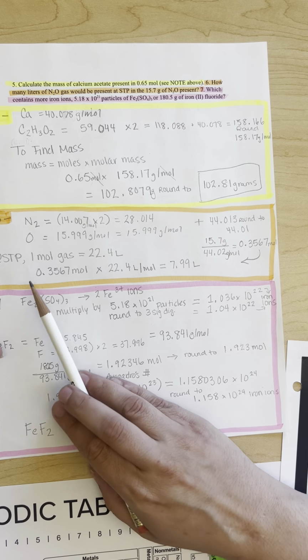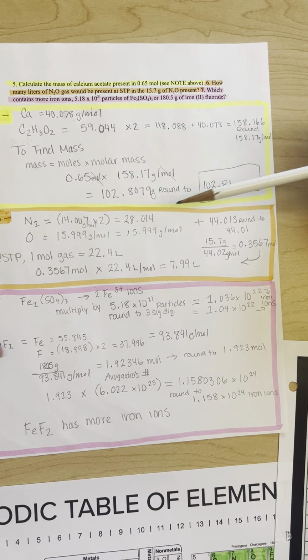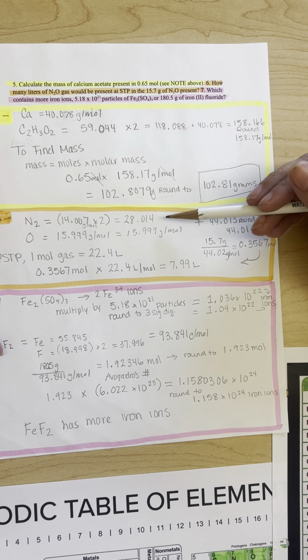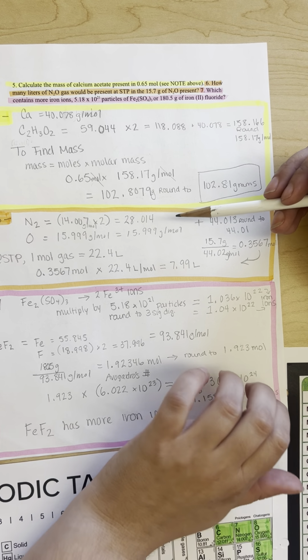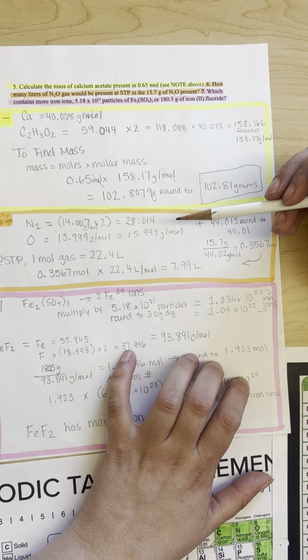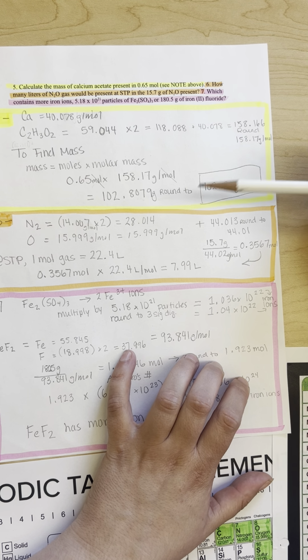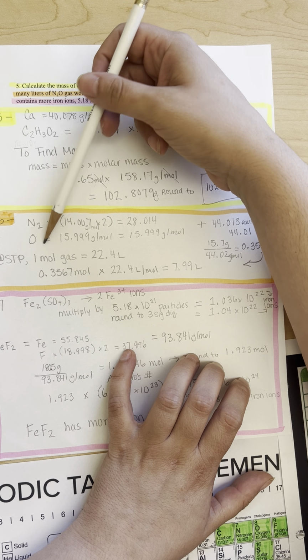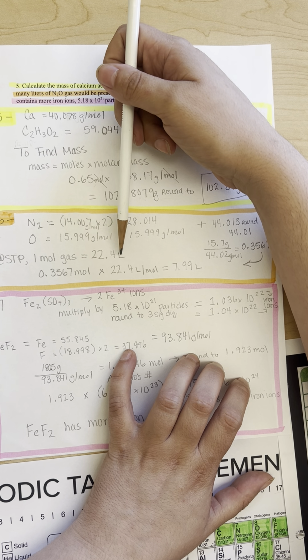So then we're going here to number 6. We did that math up here to find the molar mass, and then to find how many liters. We know that 1 mole of gas at standard temperature and pressure is 22.4 liters.